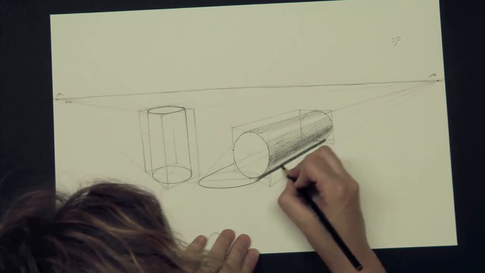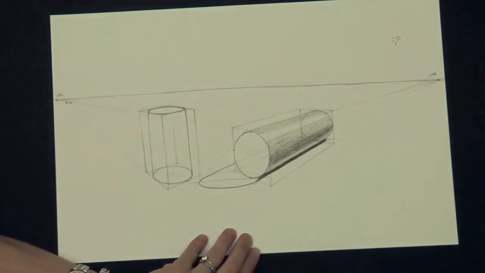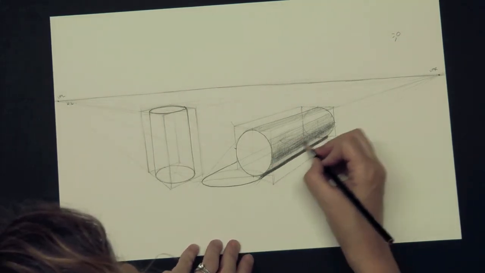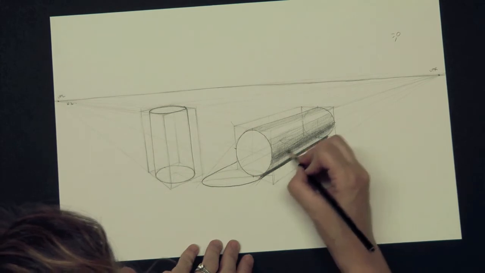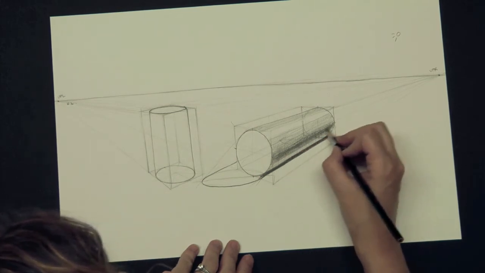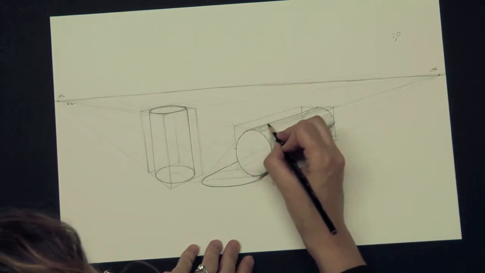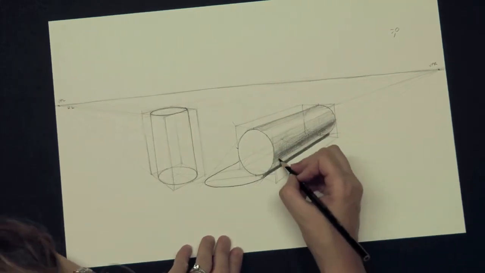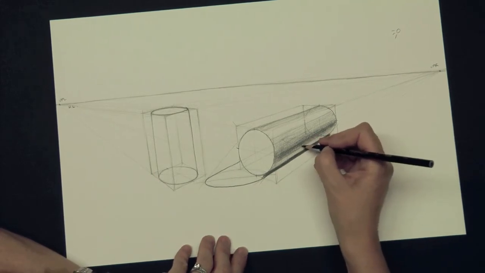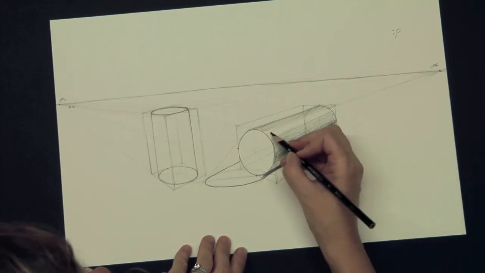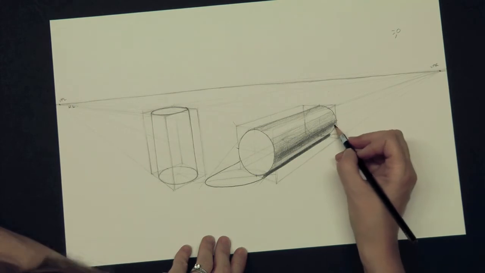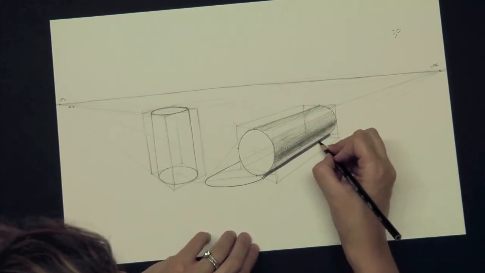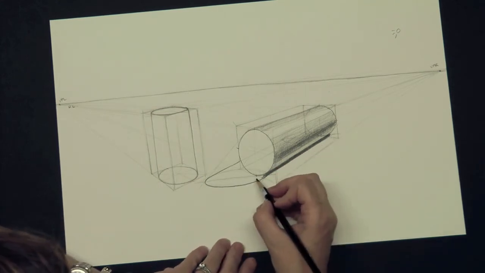I can use my cast shadow to create the boundary for that cylinder. I'm going to go back in here and just add a little more core value. Just going to start making that look even rounder. And I'm going to actually get that just a little bit darker on that top edge. And notice how when we have those contrasting values with each other, a strong highlight with a strong core value, they really start to play off each other and make the shape more defined and makes it actually pop.